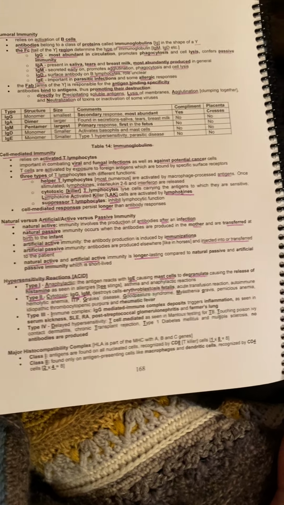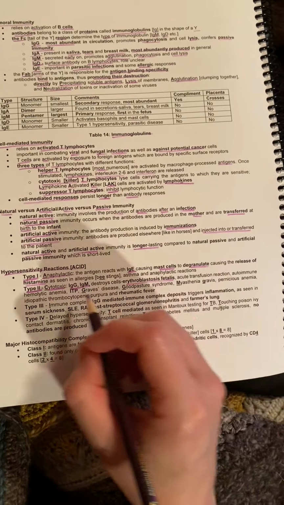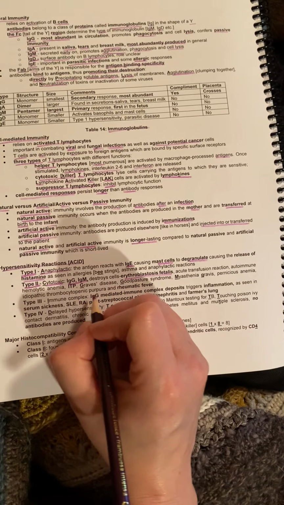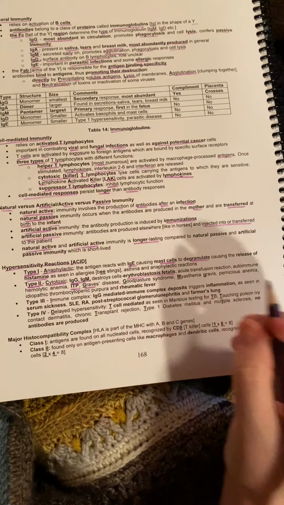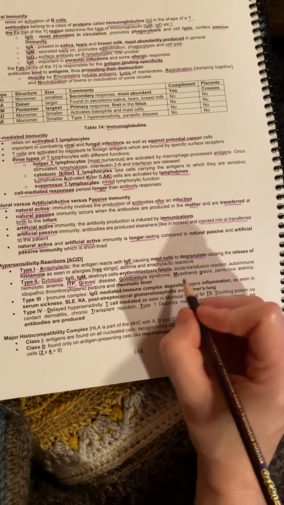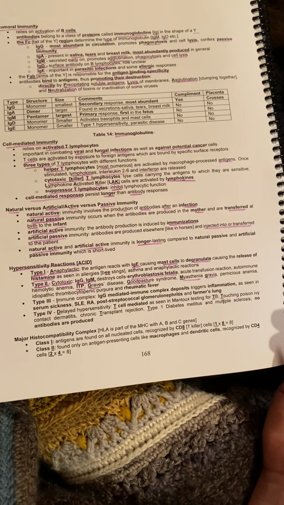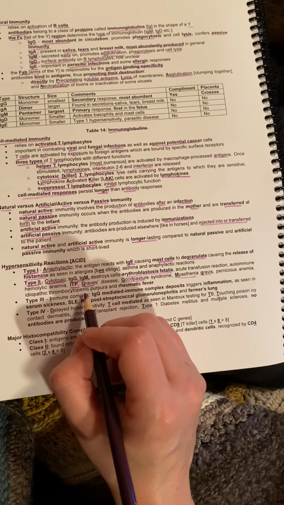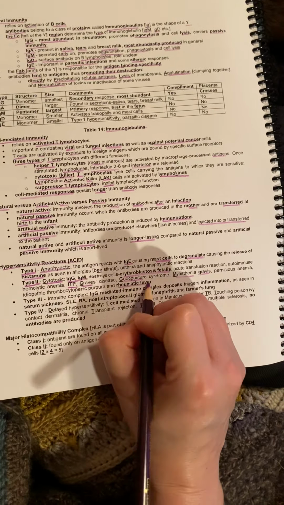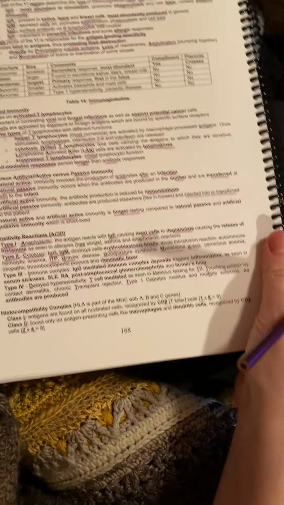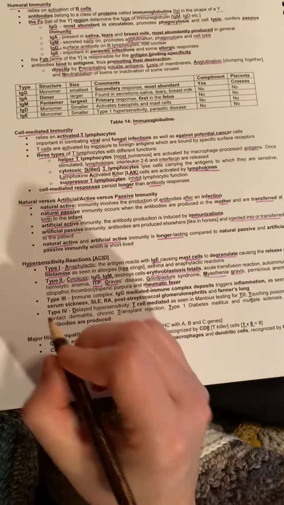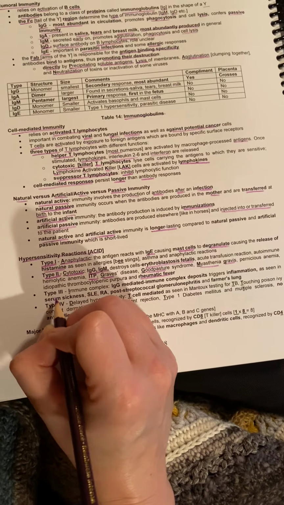Acute transfusion reaction, autoimmune hemolytic anemia, ITP, Graves, Goodpasture, myasthenia gravis, pernicious anemia, idiopathic thrombocytopenic purpura, and rheumatic fever. I'm assuming these boldened words are the ones that are going to be most focused on.